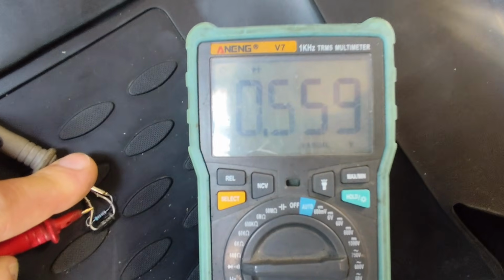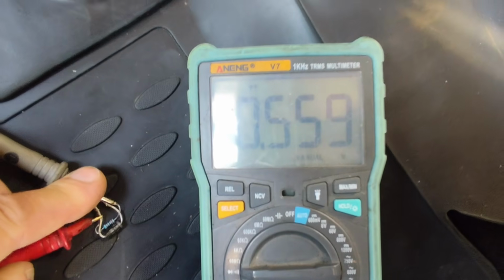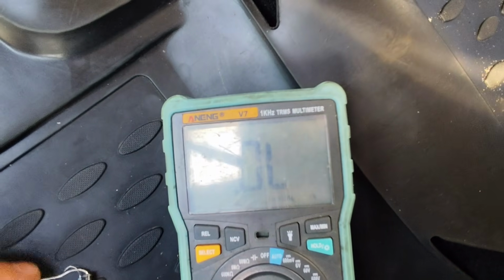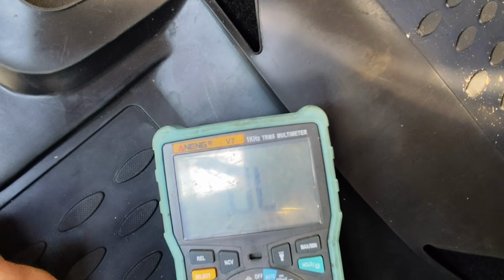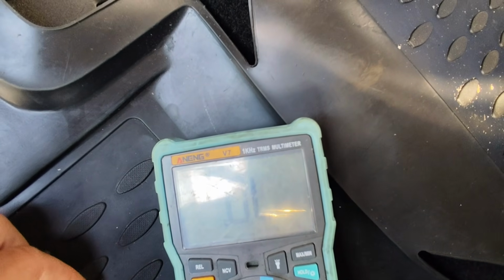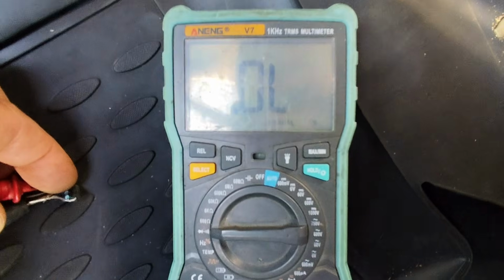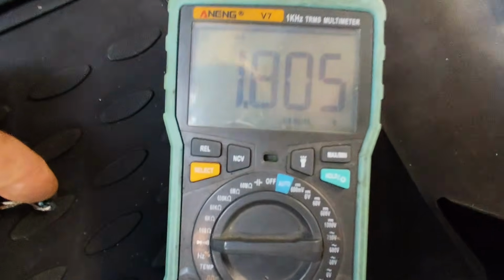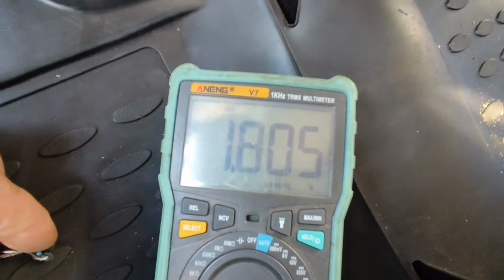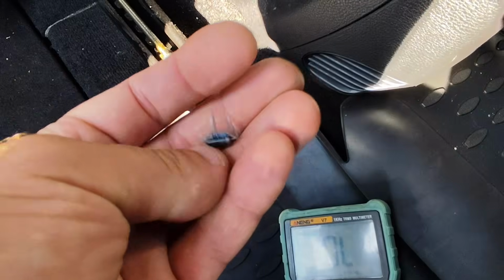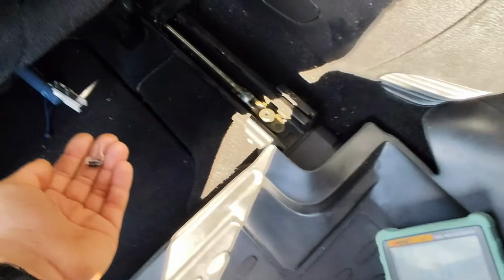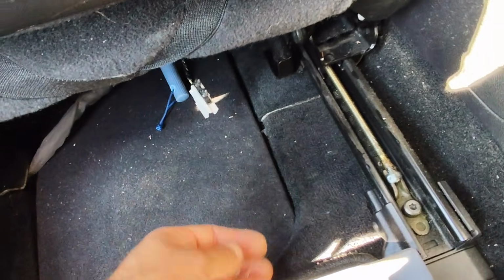It's like this, and another way we can try to measure. Like this. Not exactly the same, but we can try to put this to the connector.